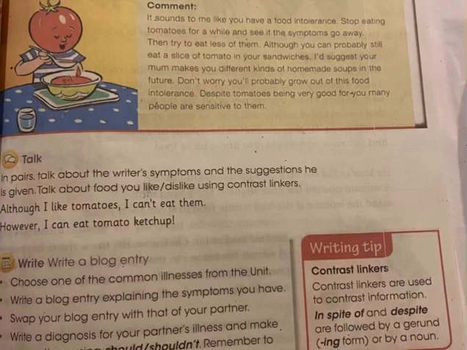Despite tomatoes being very good for you, please underline despite. Yes, despite tomatoes being very good for you, many people are sensitive to them. So there are a lot of people who are sensitive or allergic to tomato. This is our text for today.